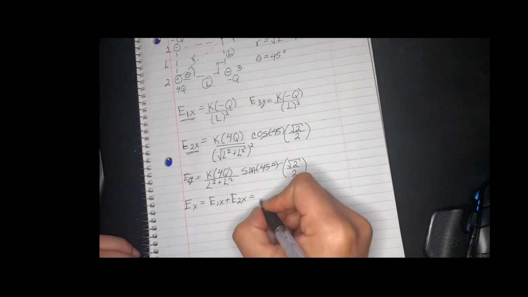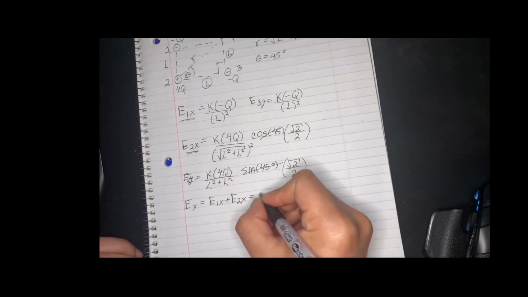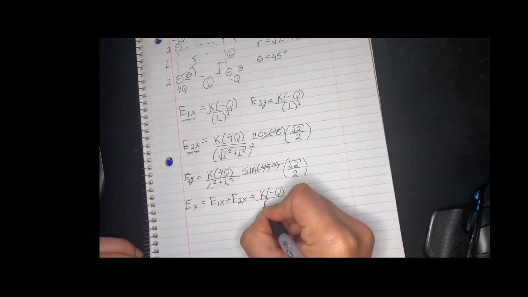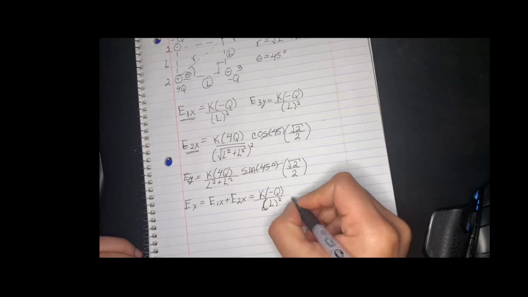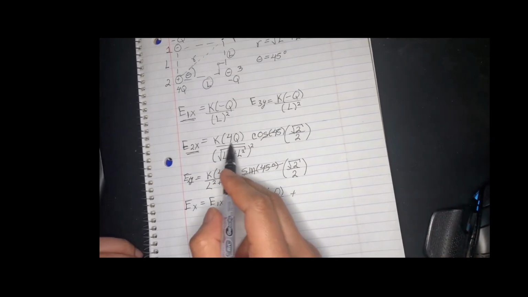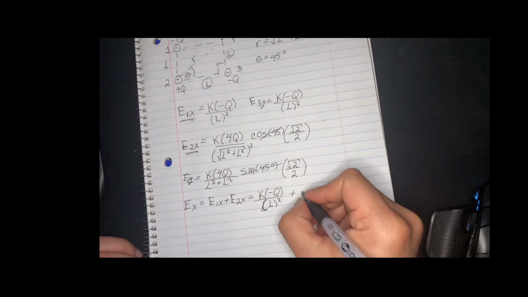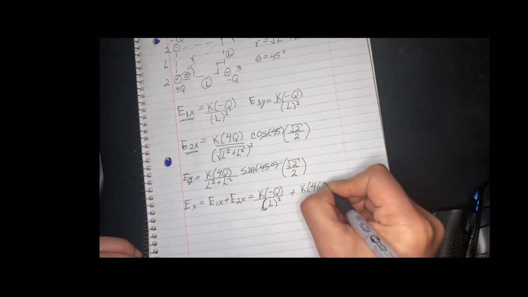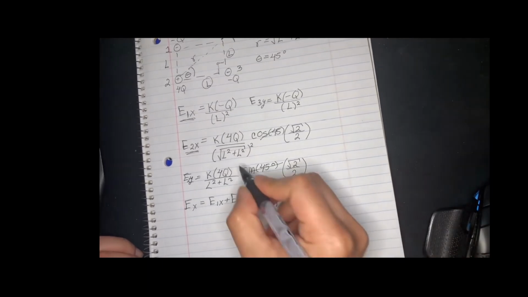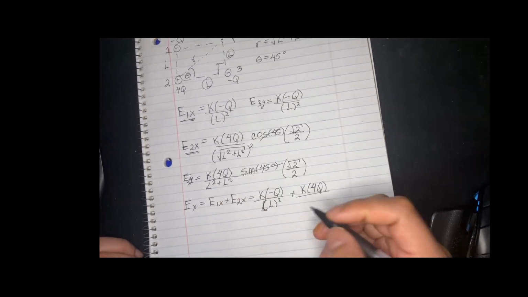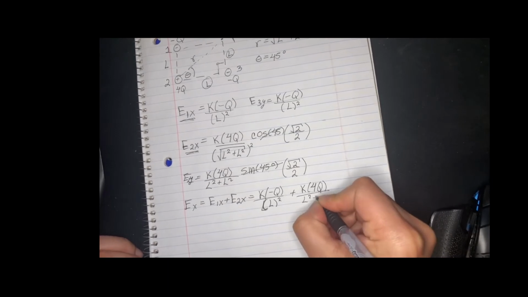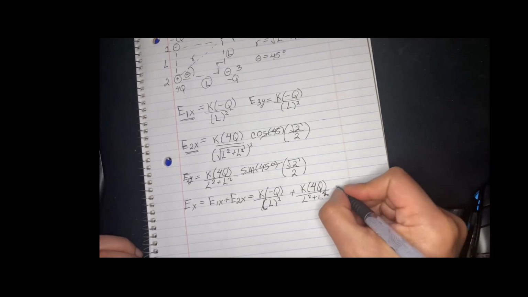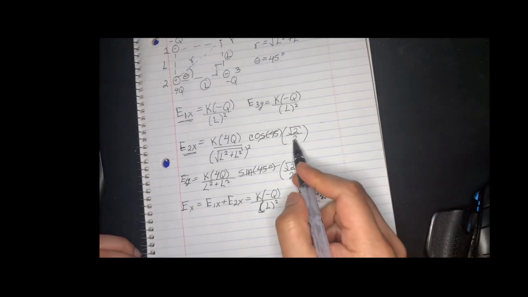And this is going to be equal to k negative q divided by L squared, plus over here we're going to have k 4q, and we're going to cancel out the square root with the square over here, so it's going to be 2L squared, times square root of 2 divided by 2.